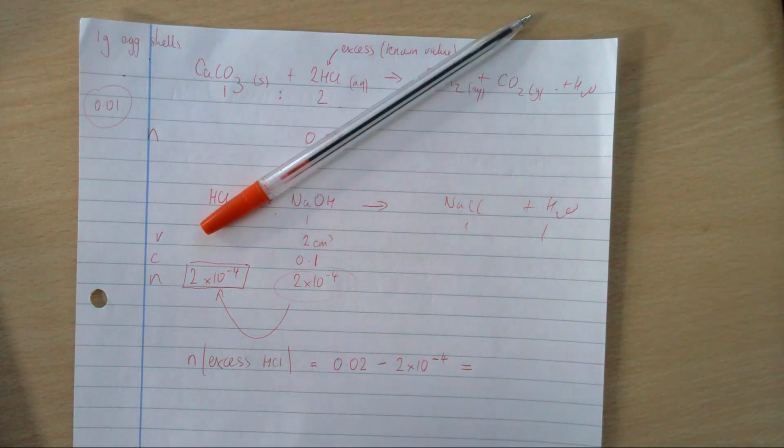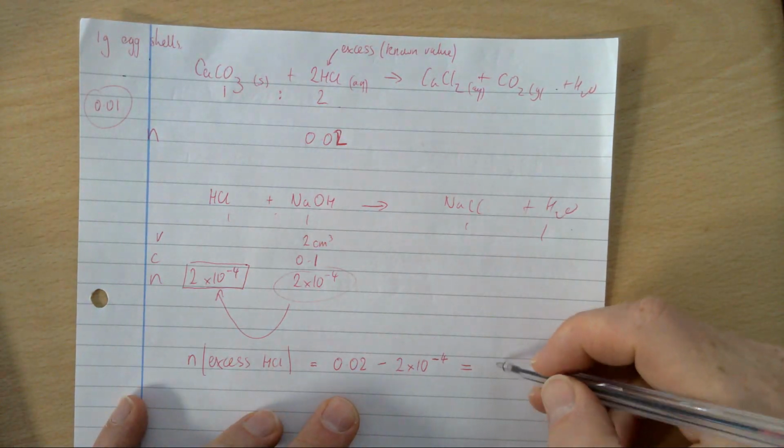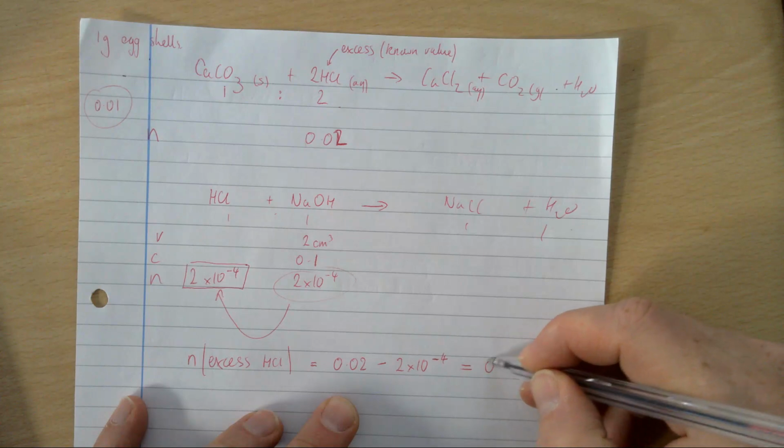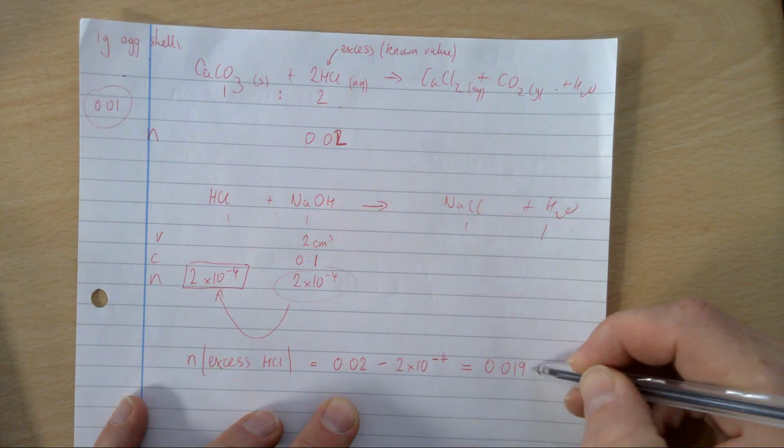I've screwed that one. Yeah, that's right. That's what's left over. That is right. And that, please, I can't do. So it's 0.01998. It's 0.0198. Yeah, that looks right.